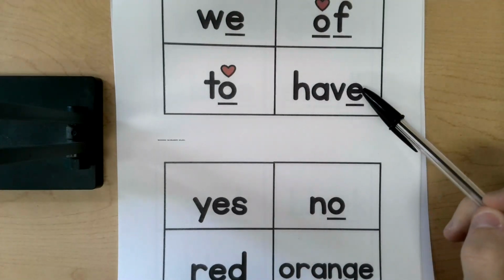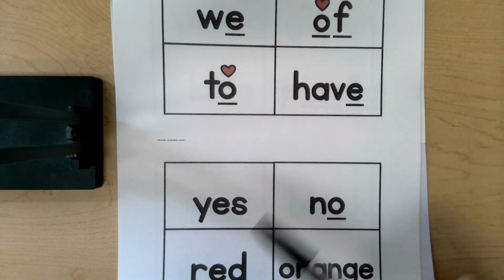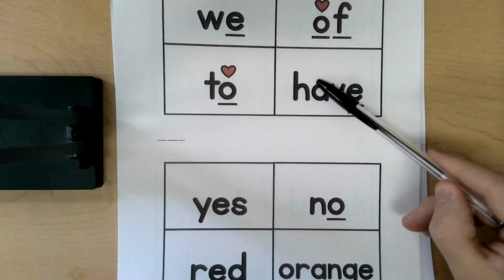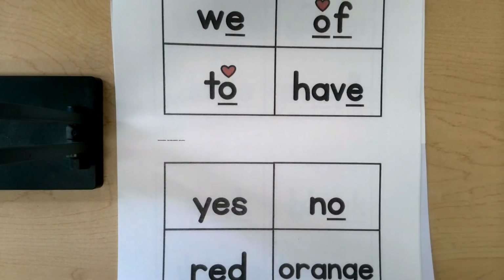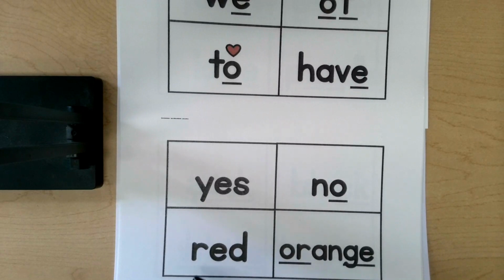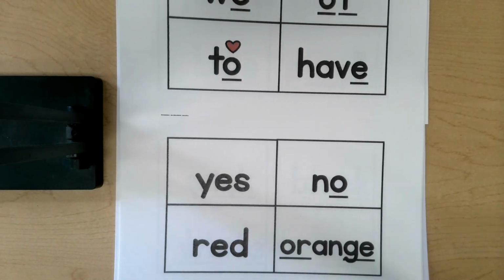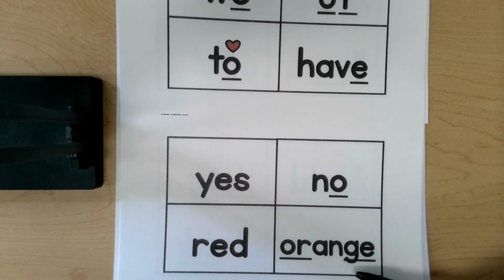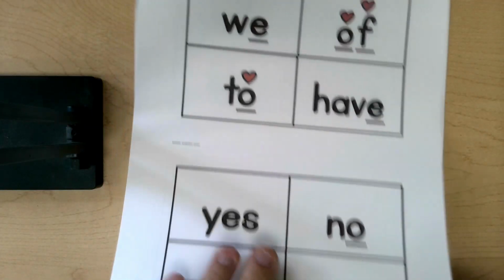Have, this is a word that doesn't quite follow all of it because of the E at the end. So that's why it is underlined. It should make that A say AA, but it doesn't. So that's why it's underlined. Yes follows the normal. Red follows the normal sound patterns for those words. No goes through the O as the open. OR, we're going to learn that says or, and then GE, we're going to learn that if G is followed by the letter E, I, or Y, it makes the J sound instead of the normal hard sound G. So that's why that's underlined. That's a rule that we're going to learn and talk about.